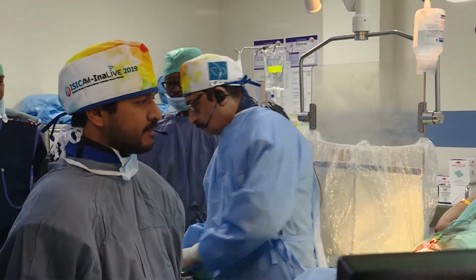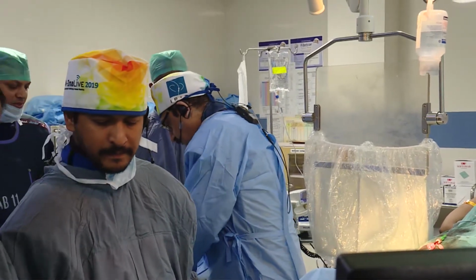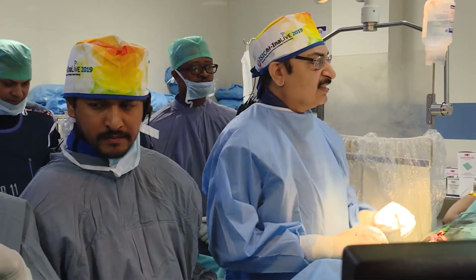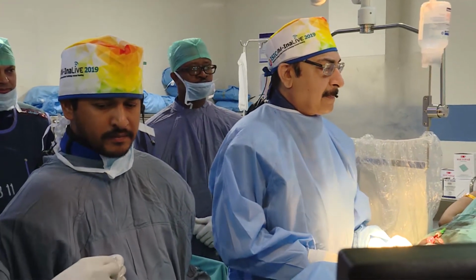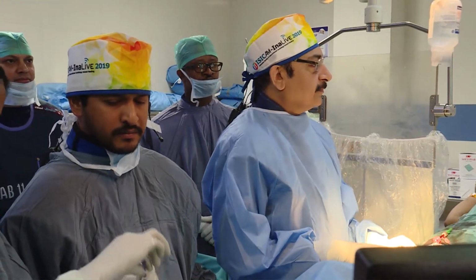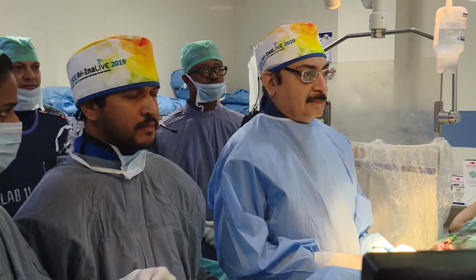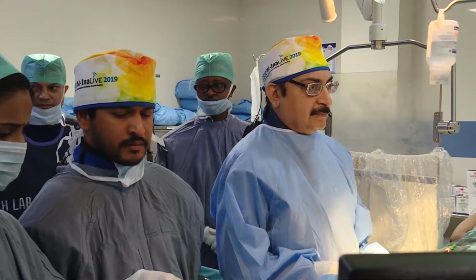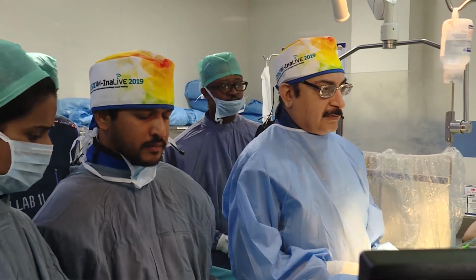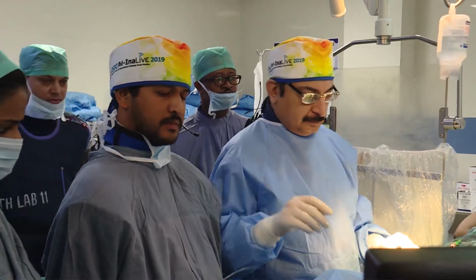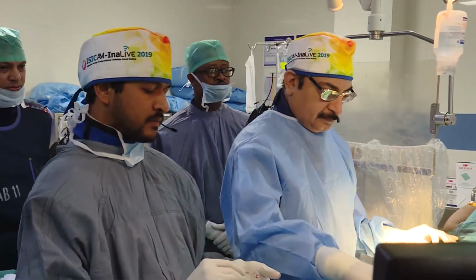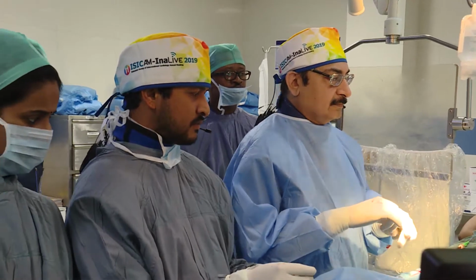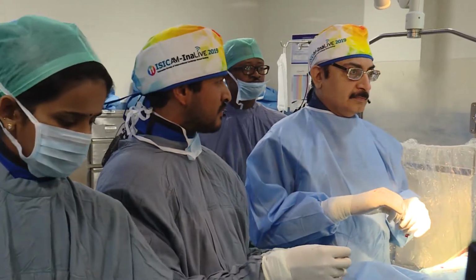Okay, any other comments from our esteemed panel, if they would like to comment on the procedure? Dr. Khanna, this is May. From the spider view, we see that the first diagonal is very tight, ostial. What is your planned technique for stent implantation for the ostial first diagonal?